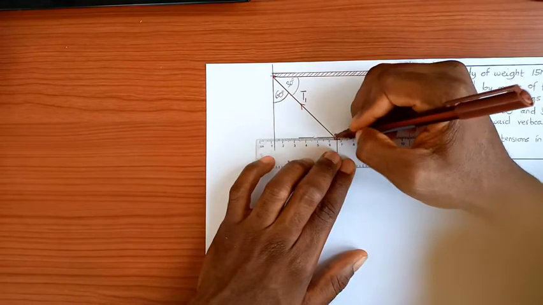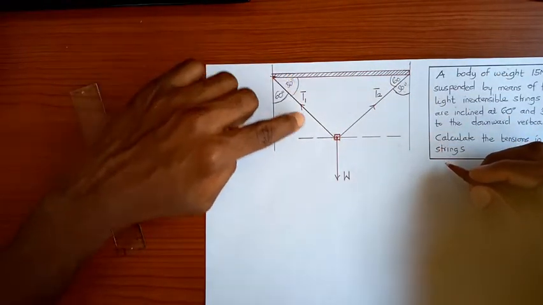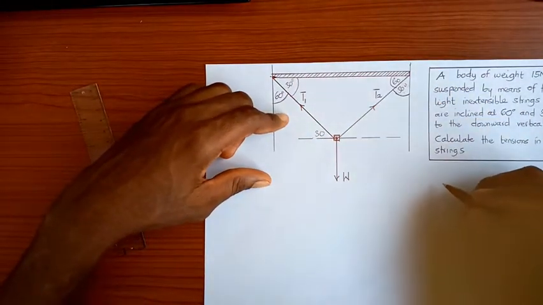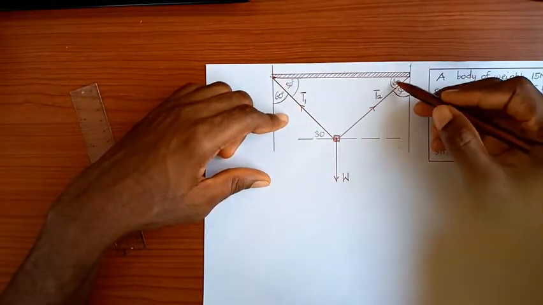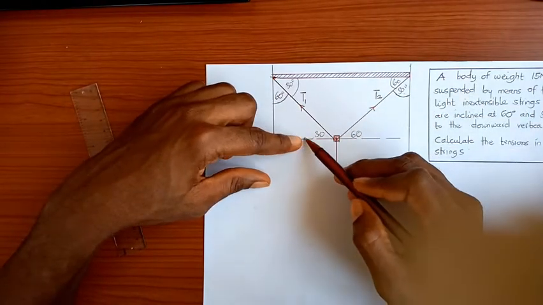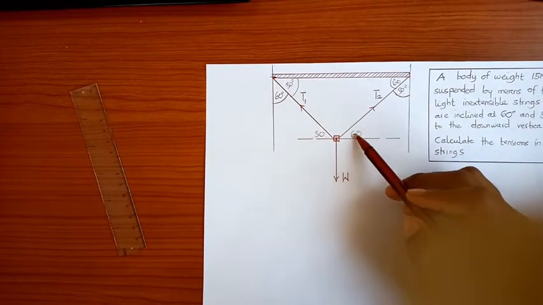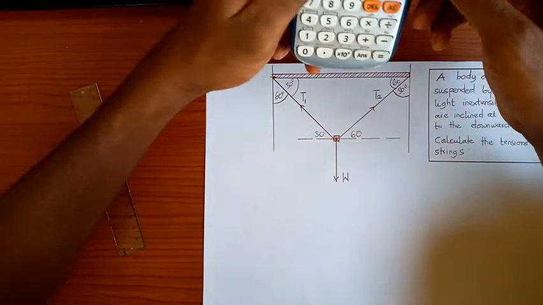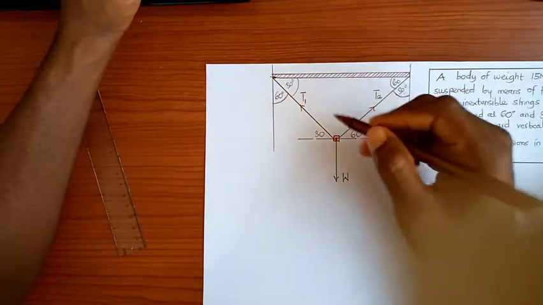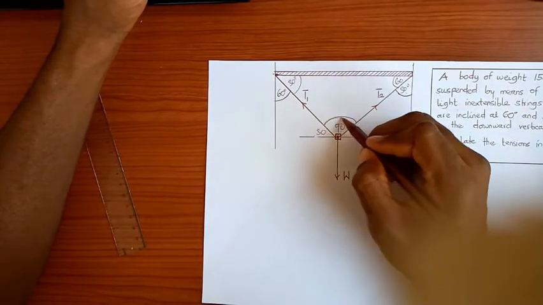So let me just draw a reference horizontal line here. If we have 30 here, what do we have here? 30. Can you see? Because they are alternating. When we have 60 here, what do we have here? 60. Now this is angle on a straight line, so we can add this and subtract from 180. So 60 plus 30 is 90. Subtract from 180, what do we get? 90. So we've got the first angle here.